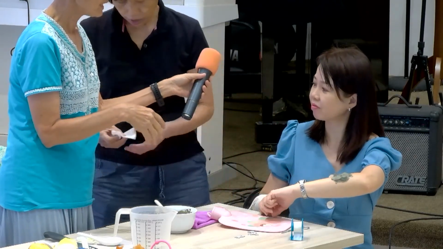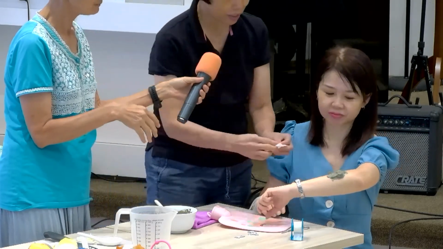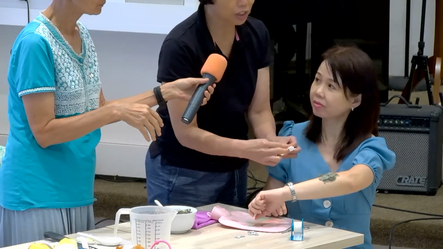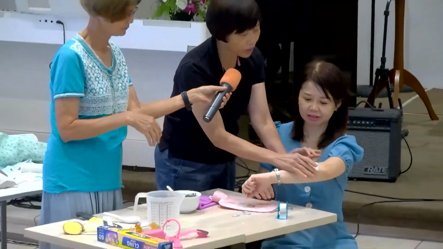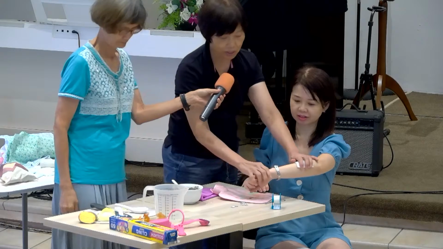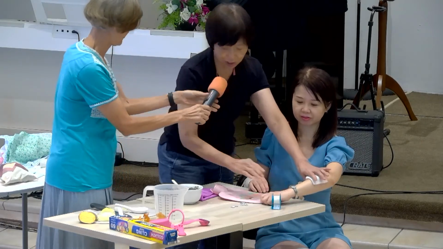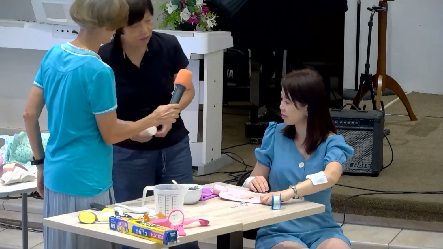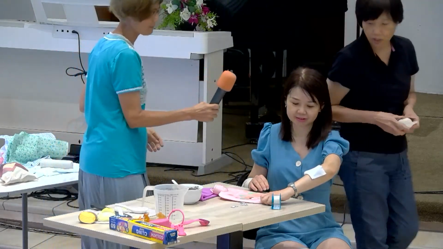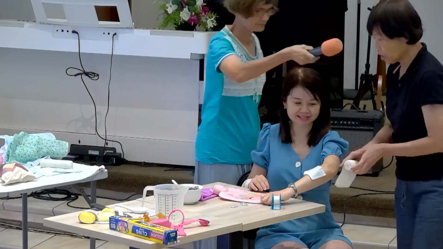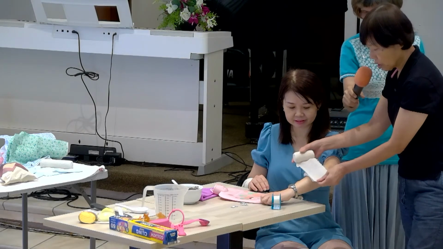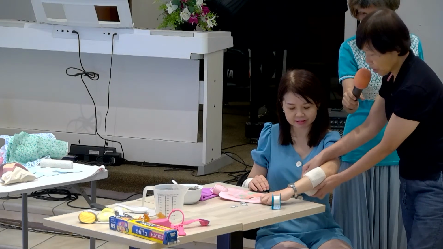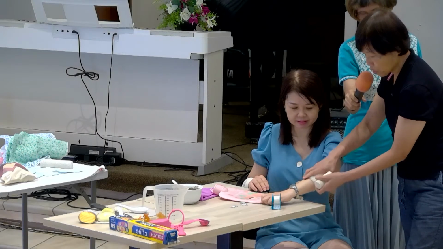Then I'll put a gauze over it. Yeah, sure. Because you're going to put a bandage, it's safer to put a cloth over it. So I just use a piece of gauze. And for this, we can use a small 3-inch bandage. No need to anchor it or anything, but you just put the bandage over.